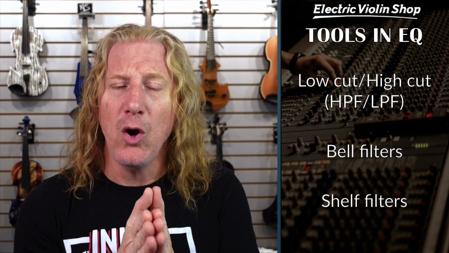So what are some of the tools in EQ? The first one that we're always going to talk about is the low cut or the HPF, high pass filter, or the high cut, which is conversely the low pass filter. Low cut is when we're cutting low frequencies, which means we're allowing high frequencies to pass. So low cut or high pass, those are the same thing. You'll hear people use those interchangeably. And then high cut, we're cutting high frequencies, which means we're allowing low frequencies to pass. And so high cut or low pass will be used interchangeably.